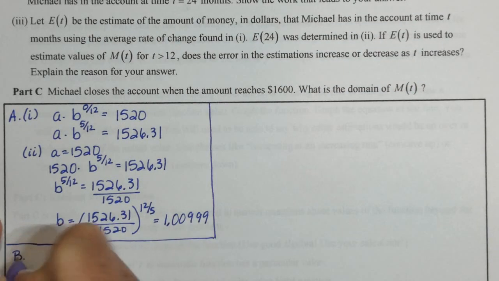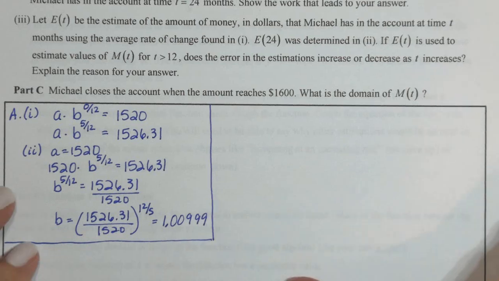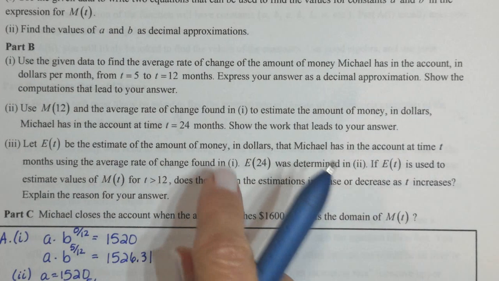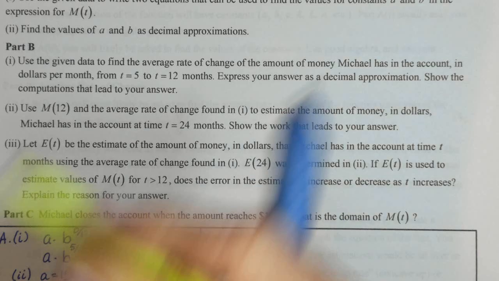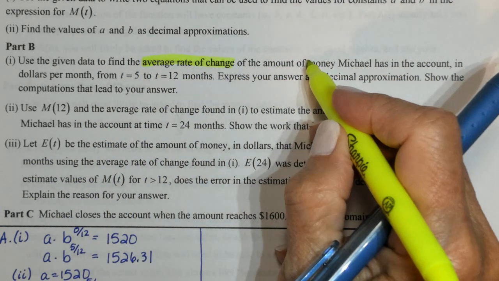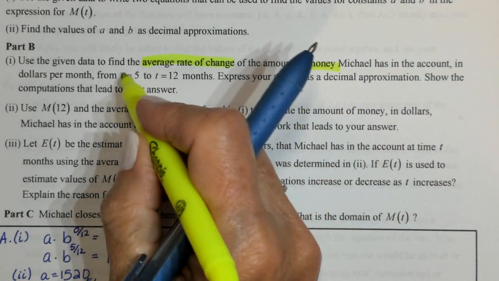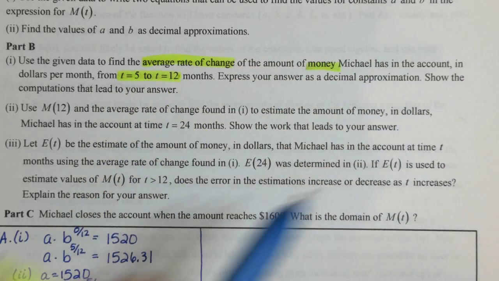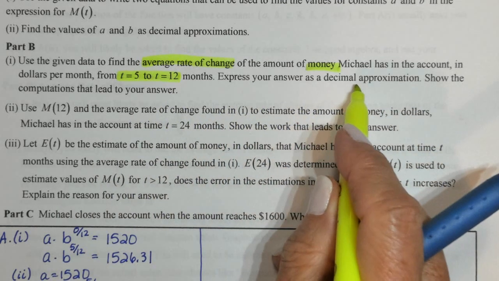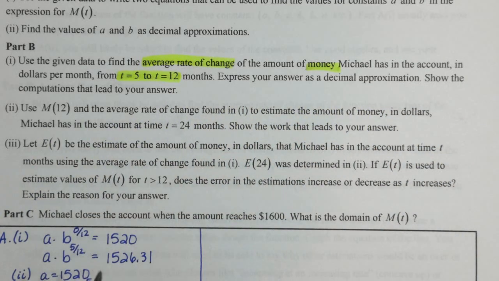Part B. I feel like changing up my color here. Go to a blue. All right. Part B. Use the given data to find the average rate of change of the amount of money in the account from time 5 to time 12 months. Express your answer as a decimal. Show the computations that lead to your answer.